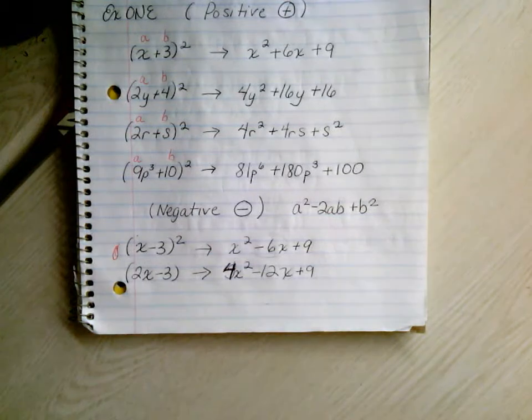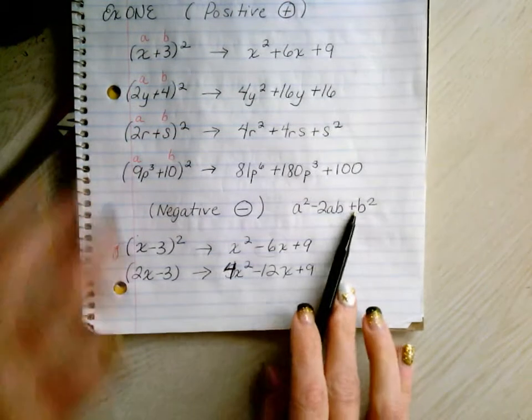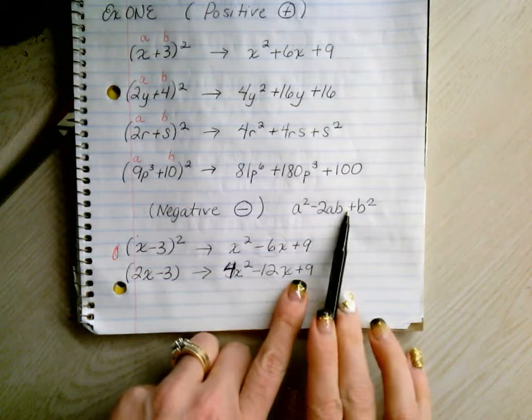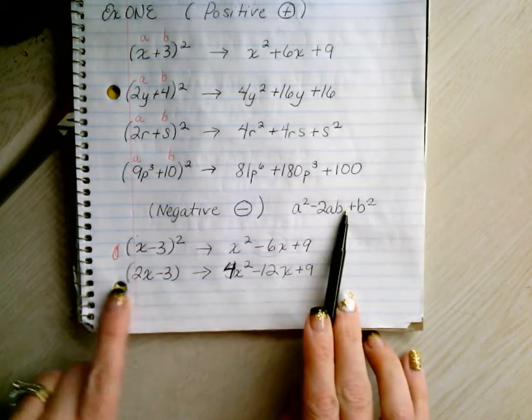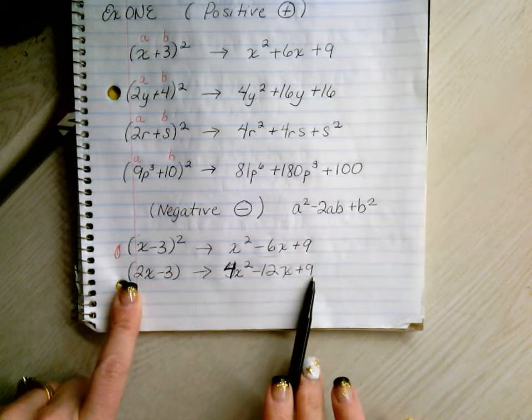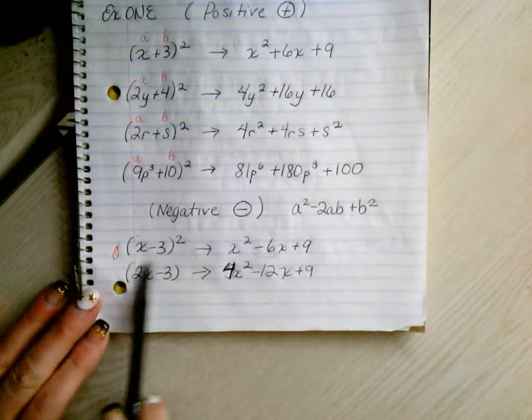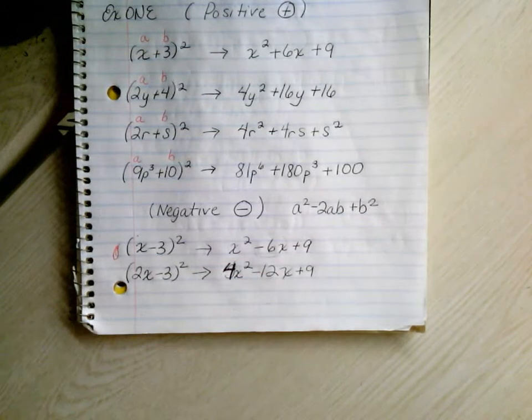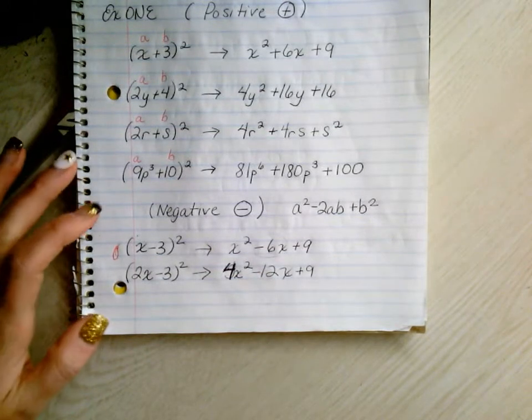This is exactly where you end up screwing up. Look, the pattern says it's going to be positive. It's going to be positive. If you're left with this, then it's something minus something plus something every time, as long as it starts like this.